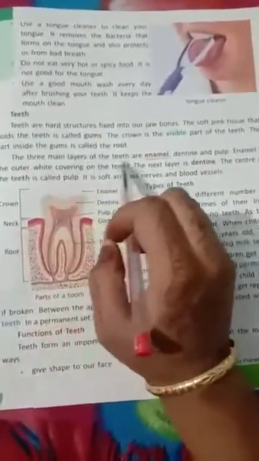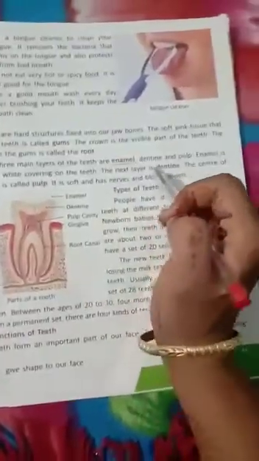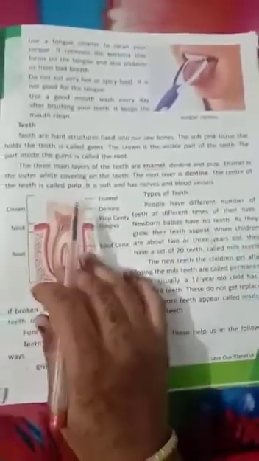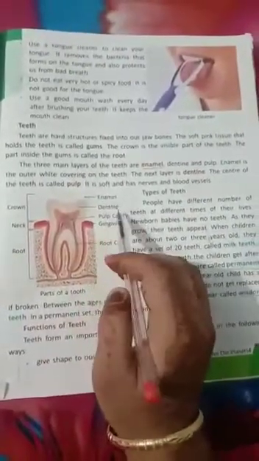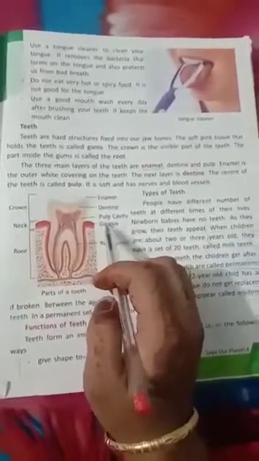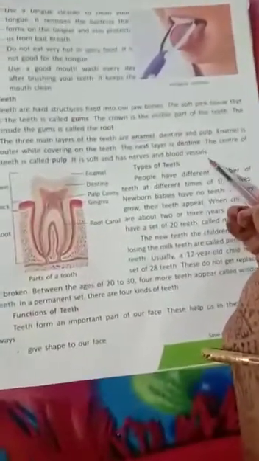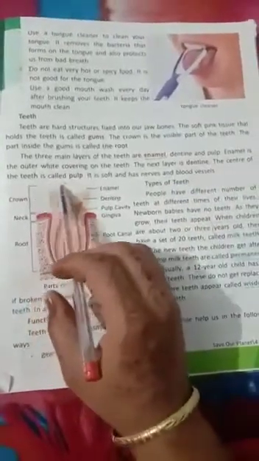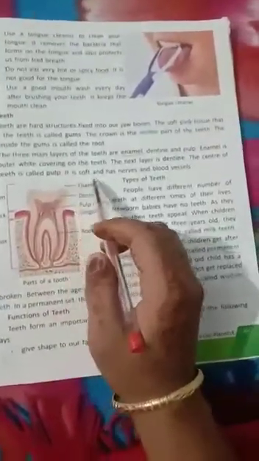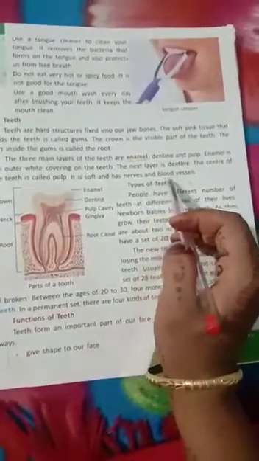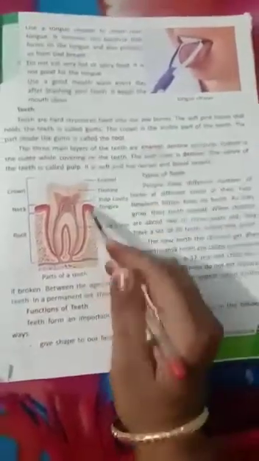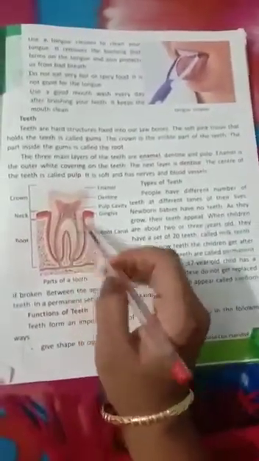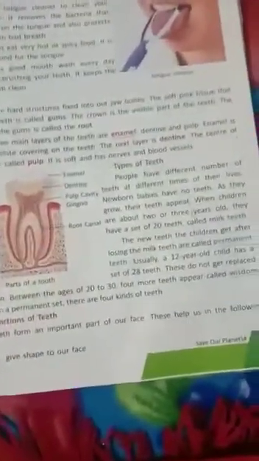The three main layers of the teeth are enamel, dentine and pulp. Firstly I will tell that the first upper side is enamel, then dentine, then pulp cavity. The next layer is dentine. The center of the teeth is called pulp. It is soft and has nerves and blood vessels. This pulp cavity has nerves in which blood moves in our teeth. Clear? Now types of teeth.